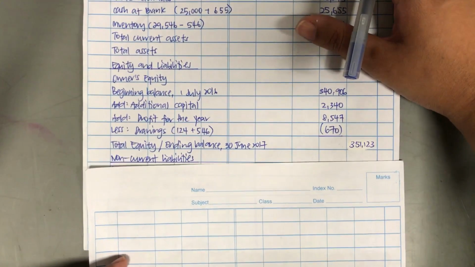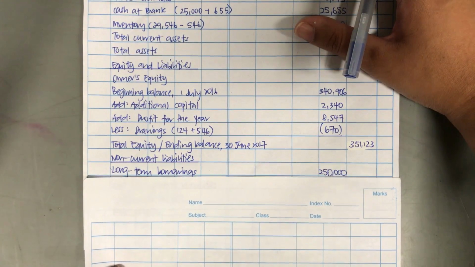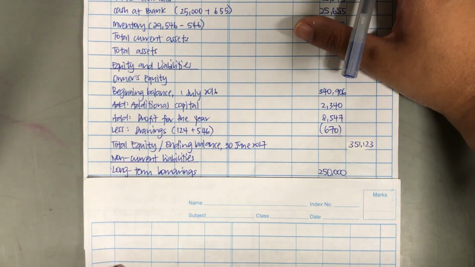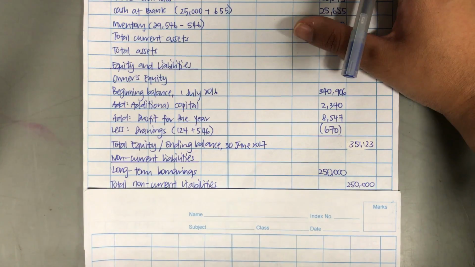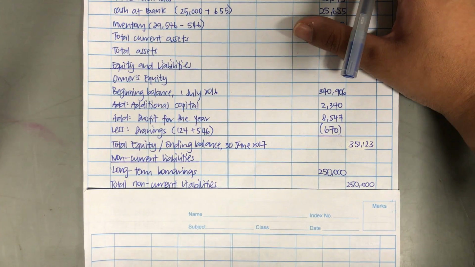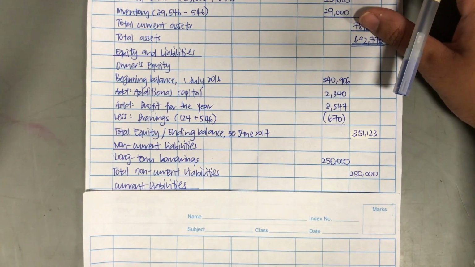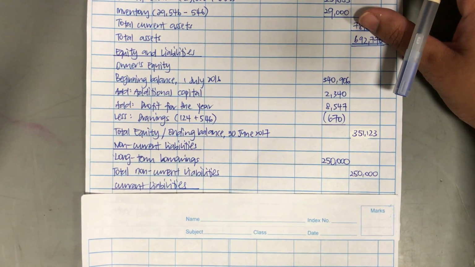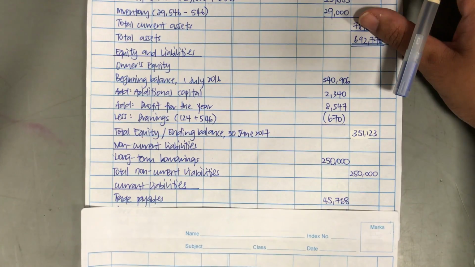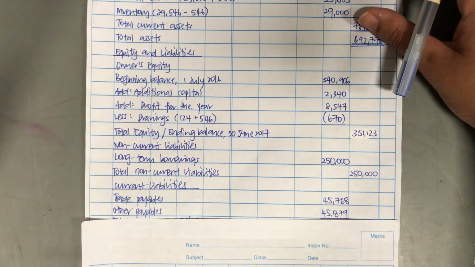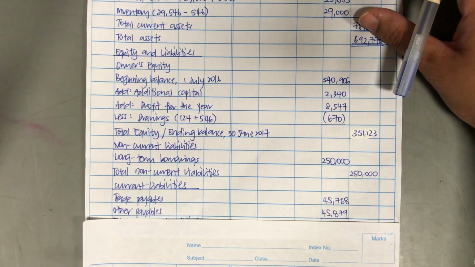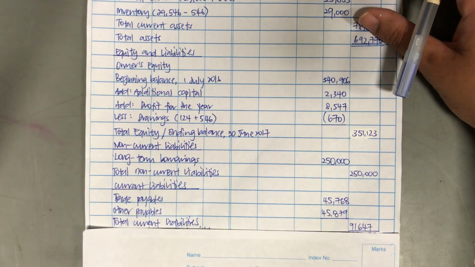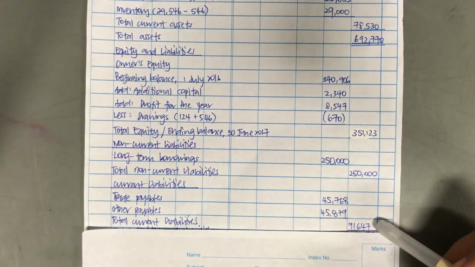After the equity section comes the non-current liabilities. In this case, we only have one, which is the long-term borrowings. However, we must still show a total non-current liabilities of $250,000. After the non-current liabilities comes the current liabilities, where we will have 2 current liabilities, trade payables and other payables. Show a subtotal and label this as total current liabilities.